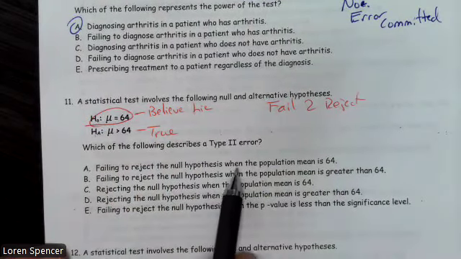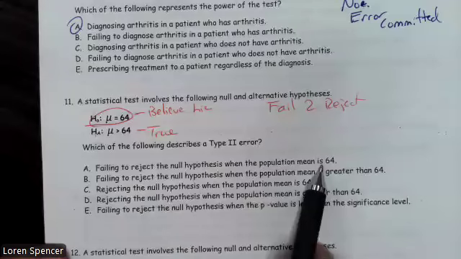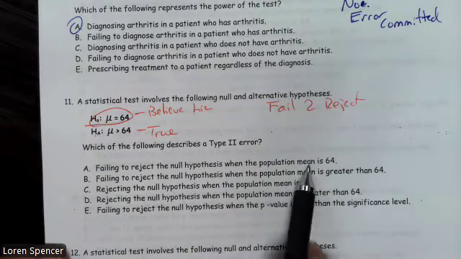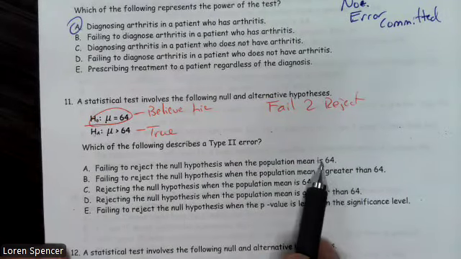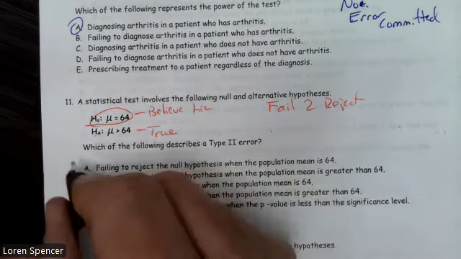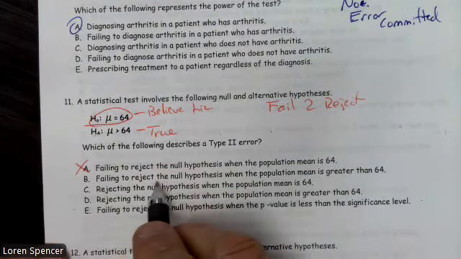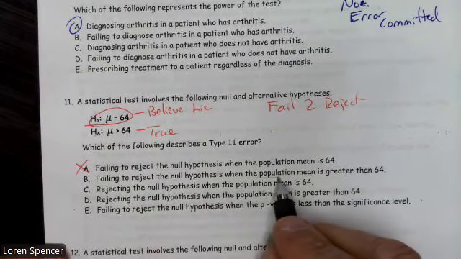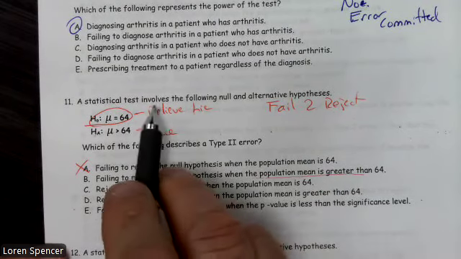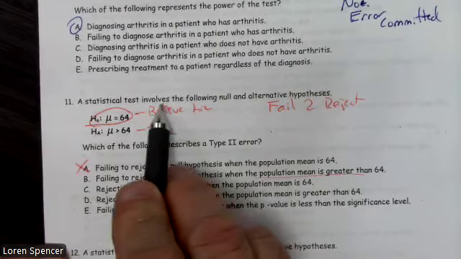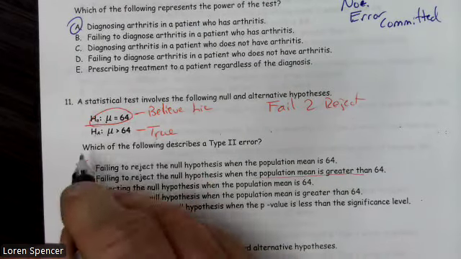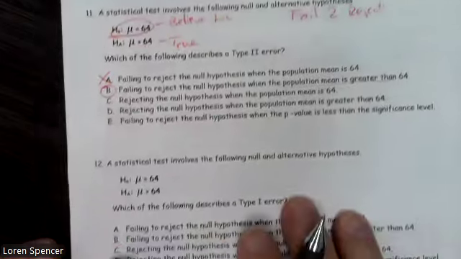All right. Failing to reject the null hypothesis when the mean is 64. No. Failing to reject, that's not an error because they're saying when it equals 64, we should fail to reject. Failing to reject the null when the population mean is greater than 64. Yeah, we failed to reject this when it was greater than 64.